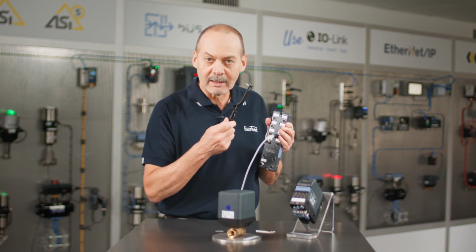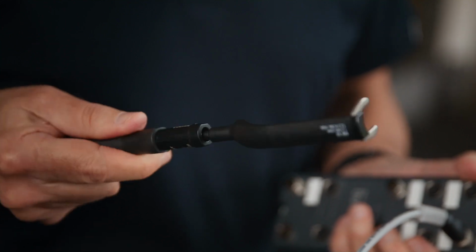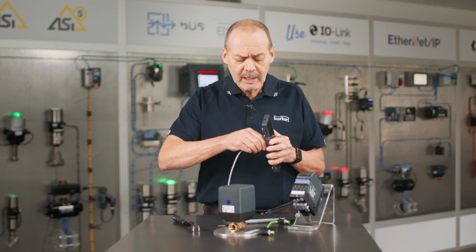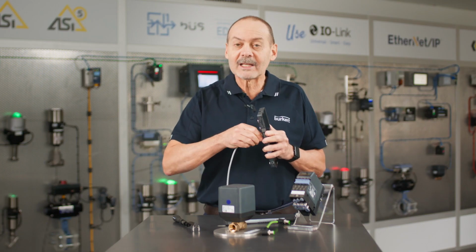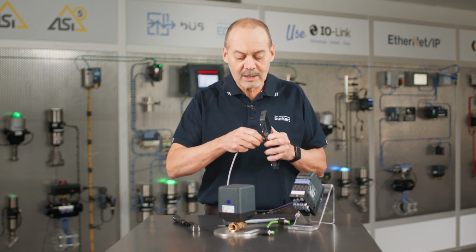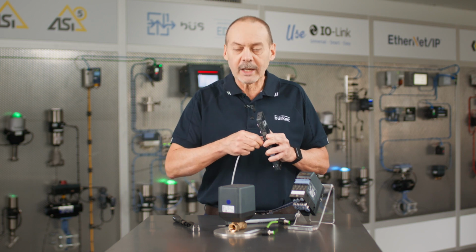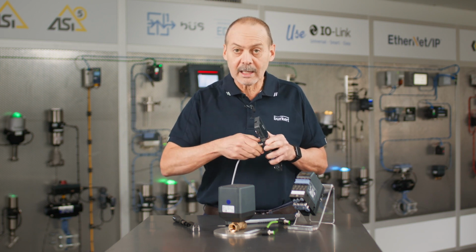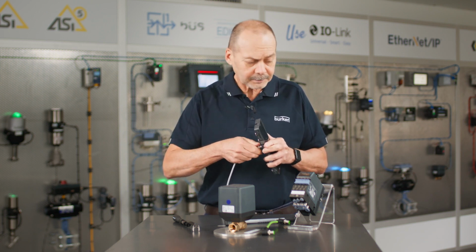However, we do recommend these. They are available from Bürkert or other vendors as well. So it's really important, and that goes the same for your I/O, your Ethernet and your L-coded connectors. Always do them up to the right tension and do them up to 1 Newton meter where possible.